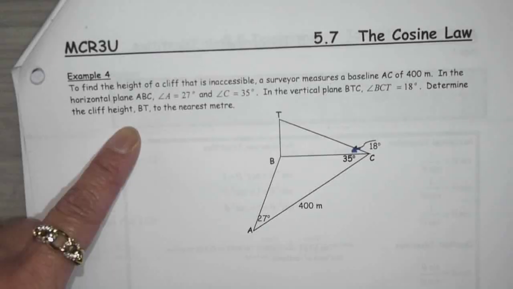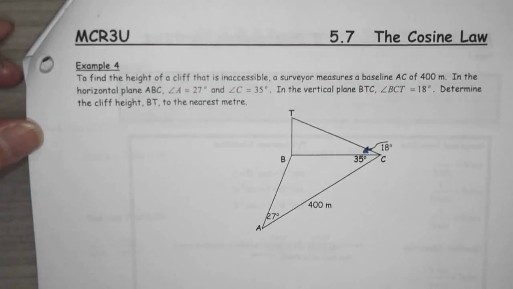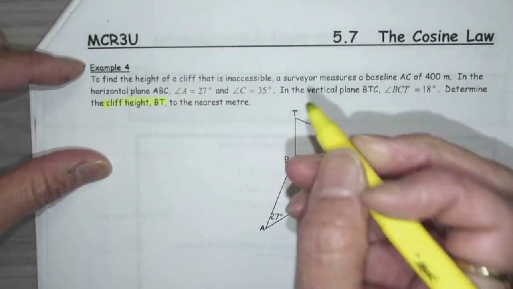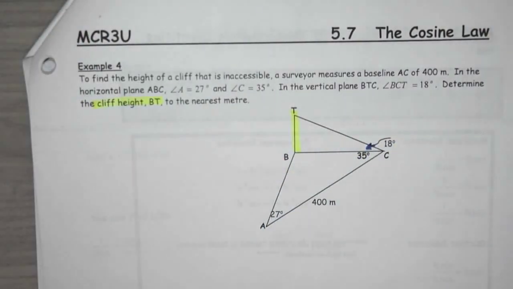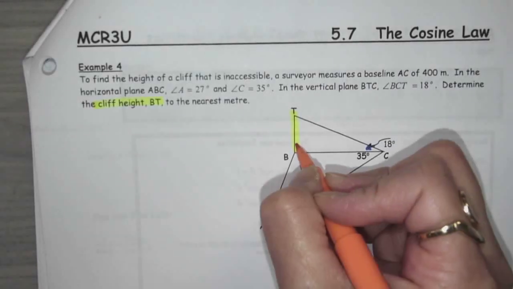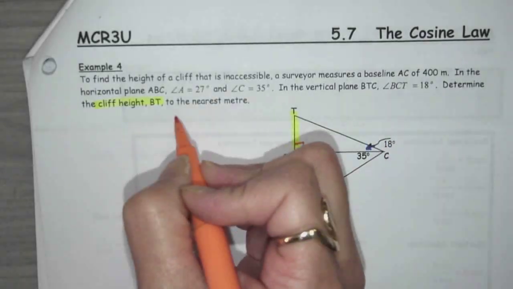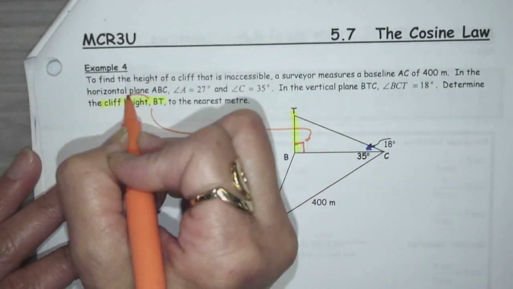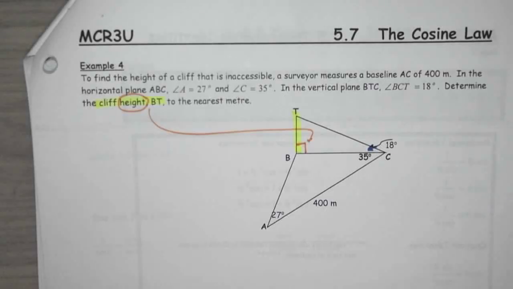The only thing I want to point out with this one, the only reason it's a little bit harder, is you have to know the cliff height BT, this line here, is at what angle? If I say height, 90. It doesn't specifically say, but you have to know that it is 90 because of the word height. So when a question says it has a height of or find the height, we're assuming it's at 90 degrees. They didn't specifically say it in this question, but BT is a height. Okay, so then we're just going to answer it.